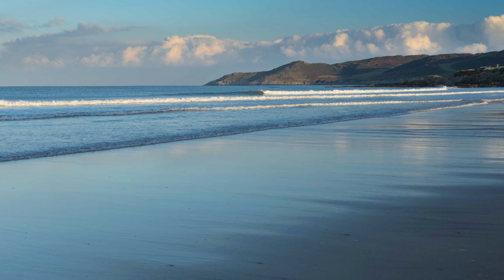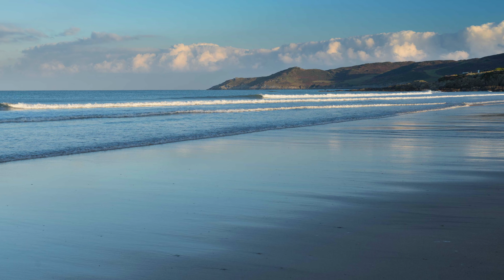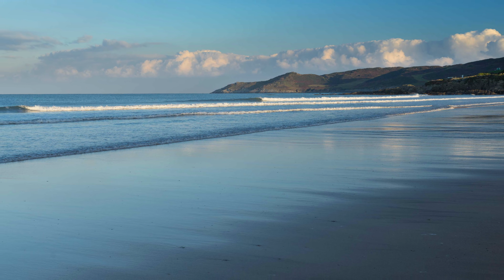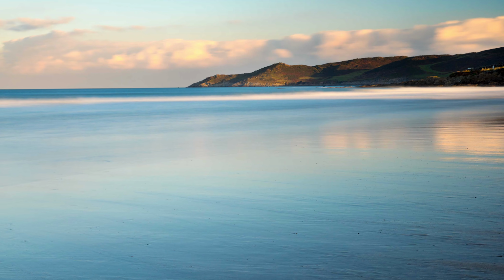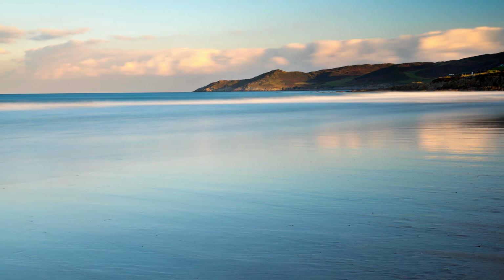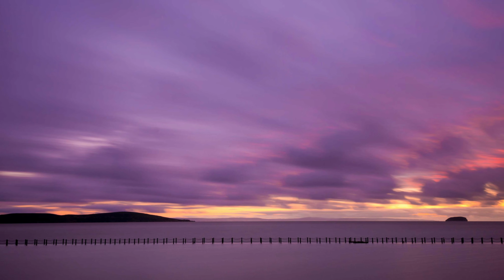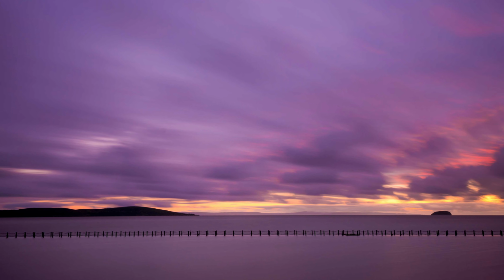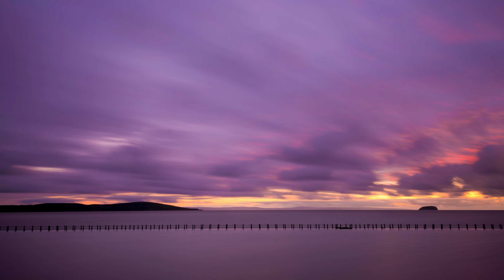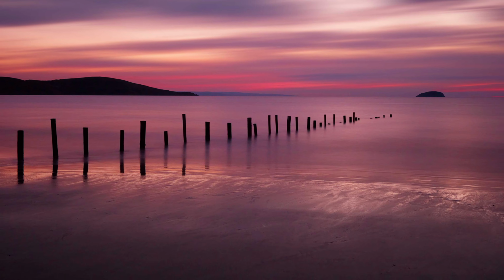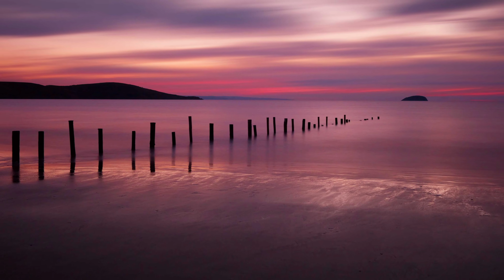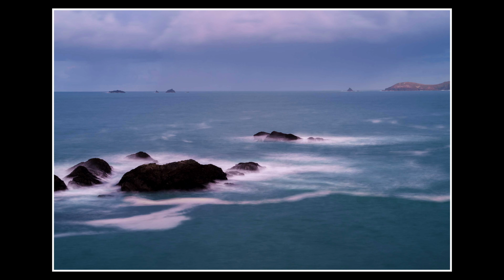Here's a before and after. So this is no filter at Woolacombe in Devon, and this is with a 10-stop ND filter. Quite a dramatic difference. To blur the clouds you really need much longer exposures of several minutes, so it's best to do these before the sun rises or after the sun has set. And don't forget to convert your images to black and white as well, because quite often long exposures look better in black and white.